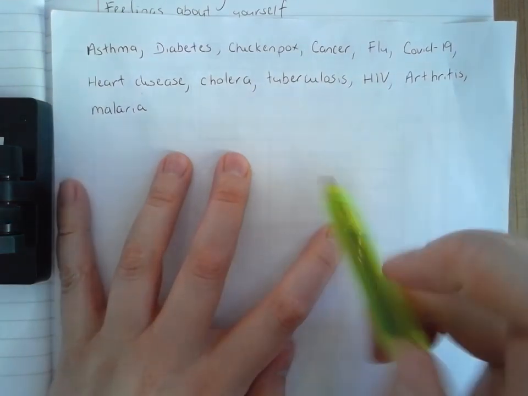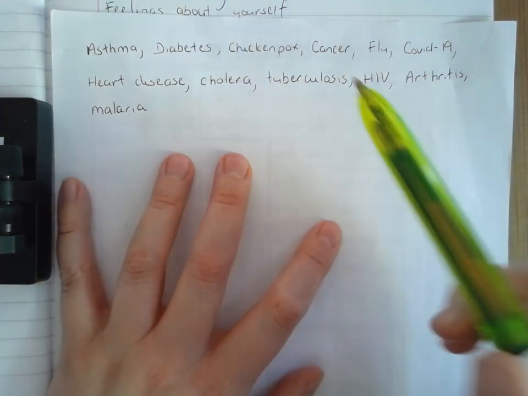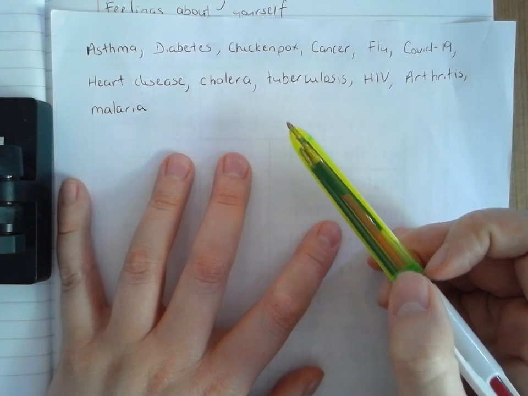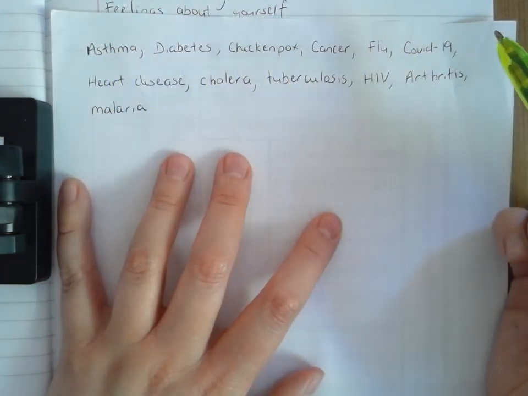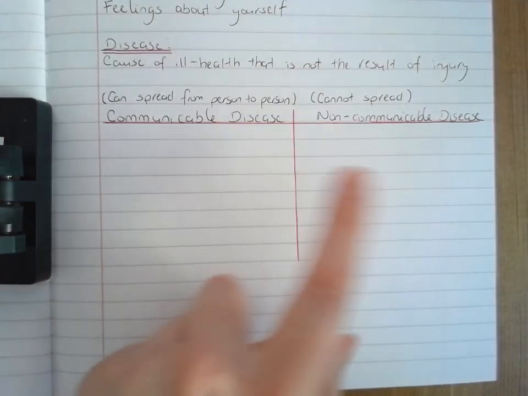So I've got a list here of 12 diseases, and what I want you to do is I want you to pause this video and then decide whether each of these diseases is communicable or non-communicable, and then I want you to fill that into this table.